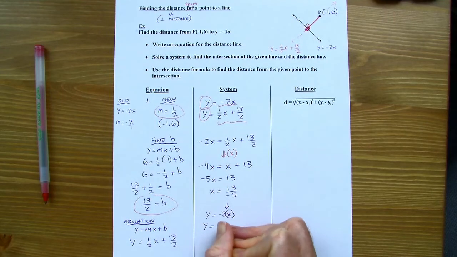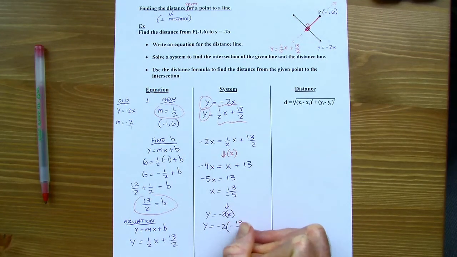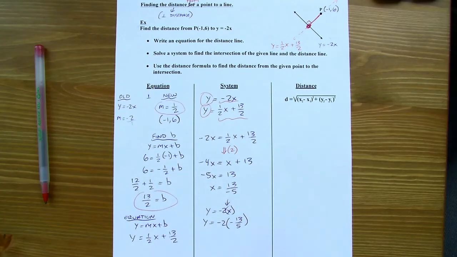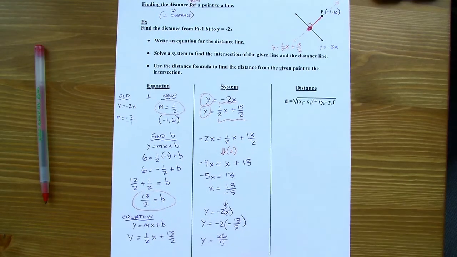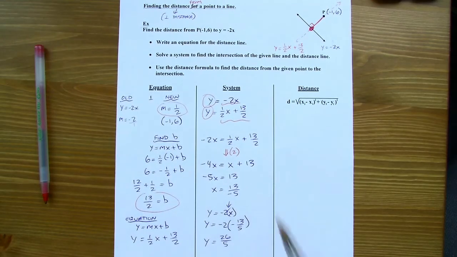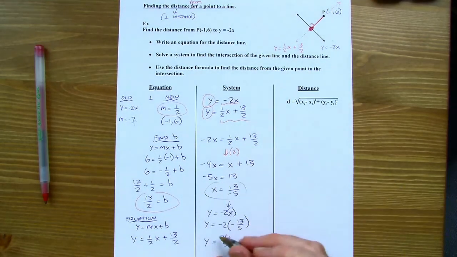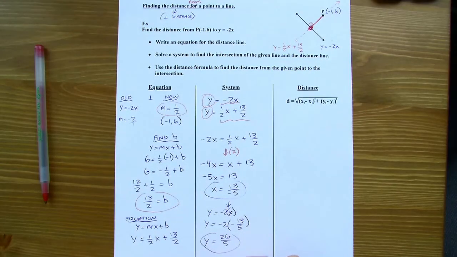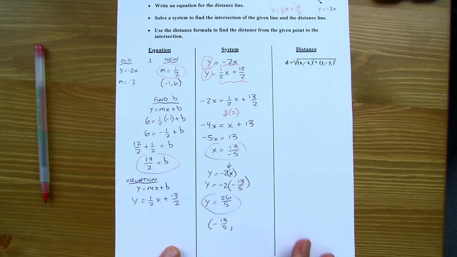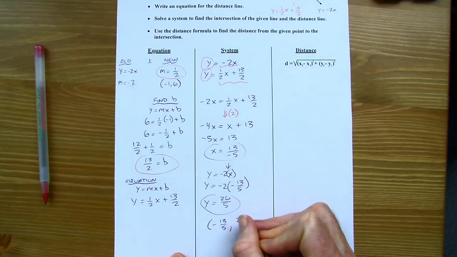Y equals -2 times -13/5. All right, a negative times a negative is going to come out positive. 2 times 13 is 26. So I've got 26/5 for my y value. Okay? So it's not pretty, but it doesn't have to be pretty. So my intersection here is going to be the point -13/5, 26/5.